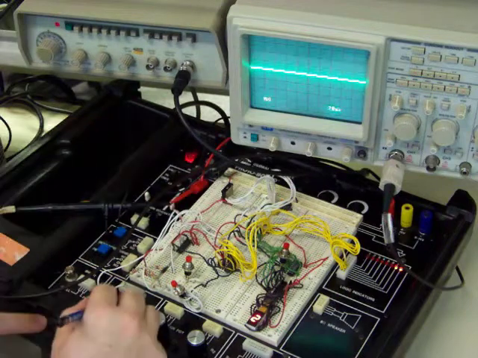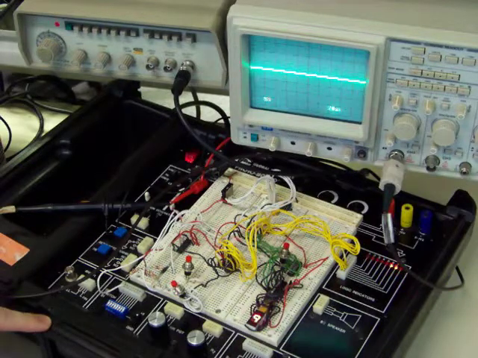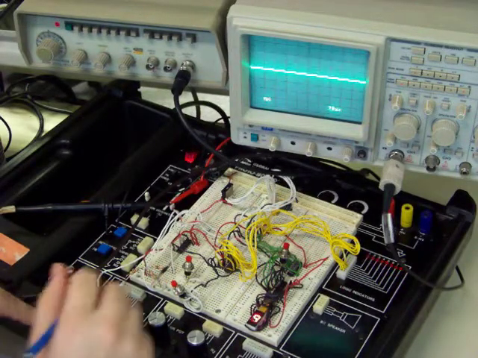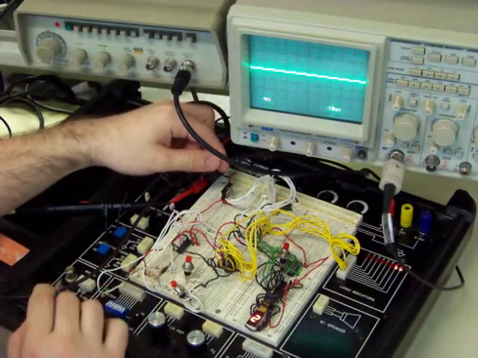Change the data and push it through again. So I'll finish entering in my data.